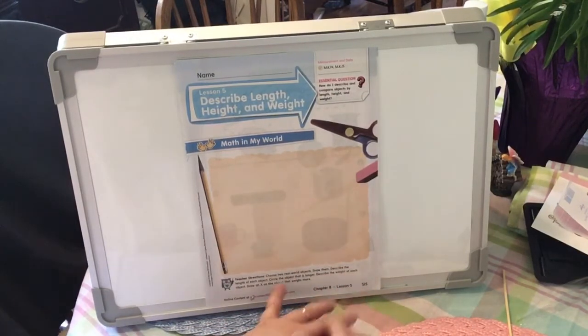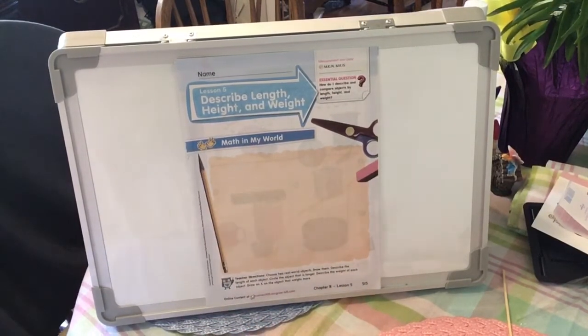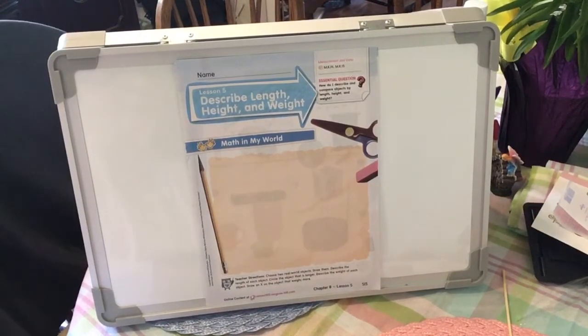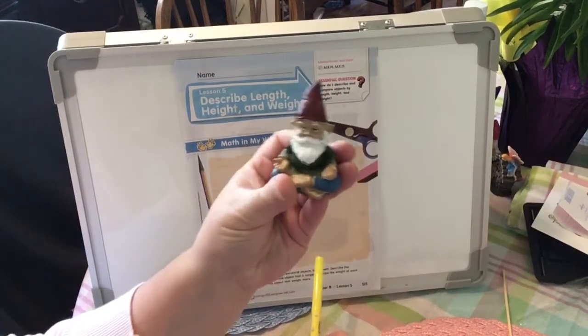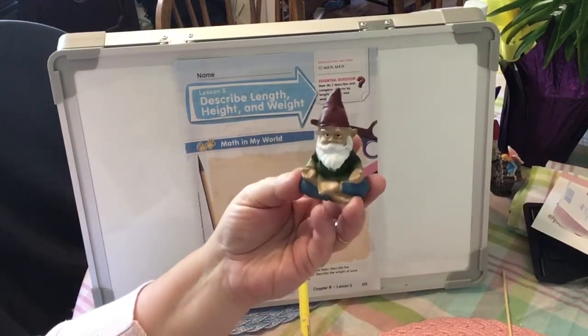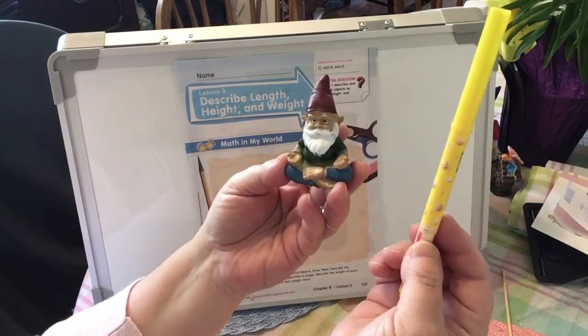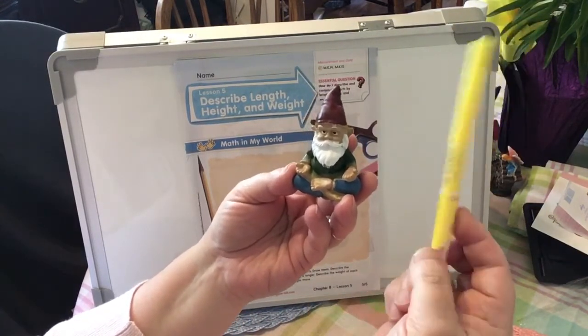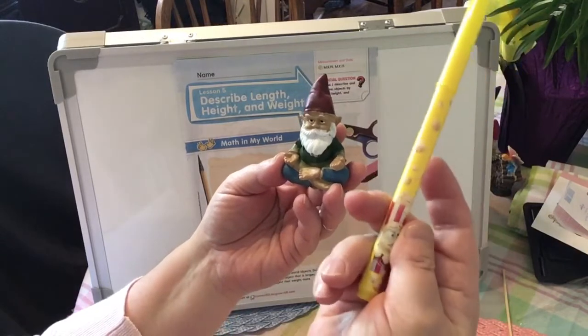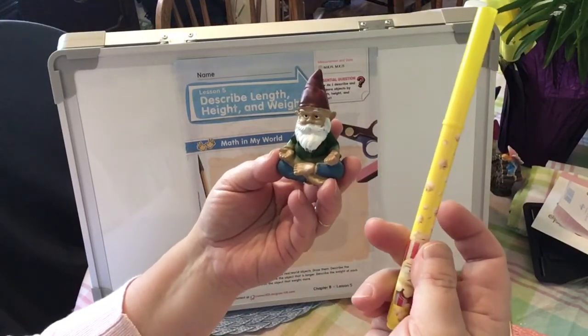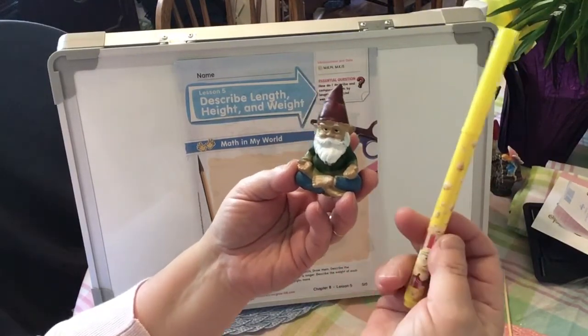So today, it's going to tell you to choose 2 real-world objects, draw them, describe the length of each object, circle the object that is longer, describe the weight of each object, and draw an X on the object that weighs more. All right, so I have 2 objects to start off with. I have a little garden gnome here, and I have a smelly marker. Those of you who've been in my class, you know I use smelly markers a lot. This one is not lemon, though. It's buttered popcorn. I bet that smells pretty cool.